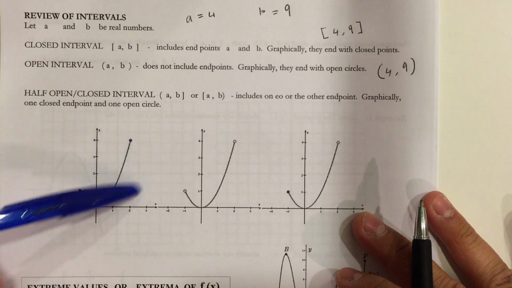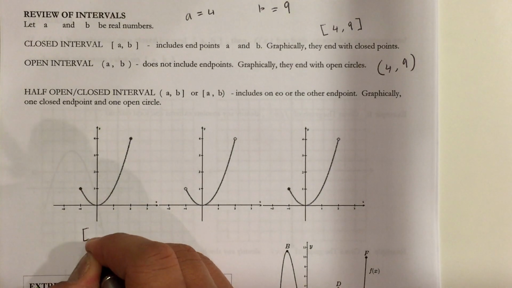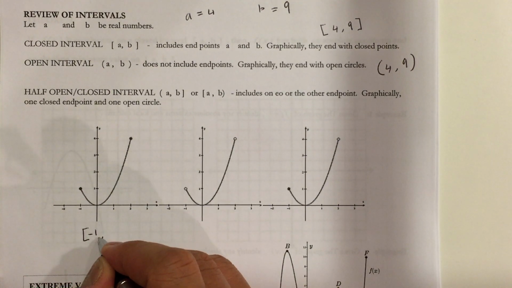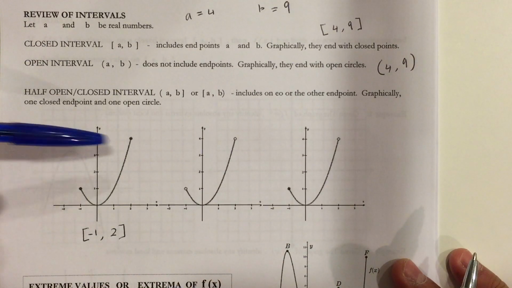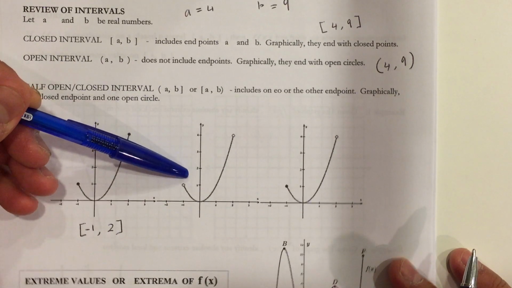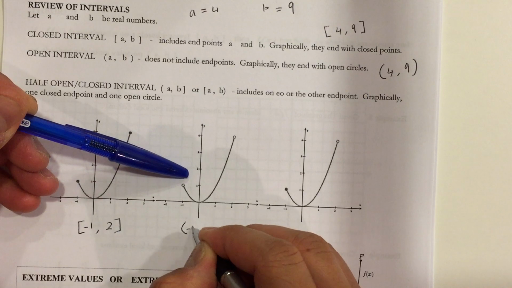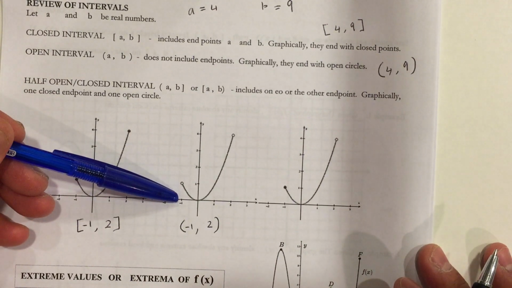So this is an example of a closed interval. So we say this is between -1 and 2 because we include -1 and we also include 2. This is an example of open interval. We don't include the endpoints.